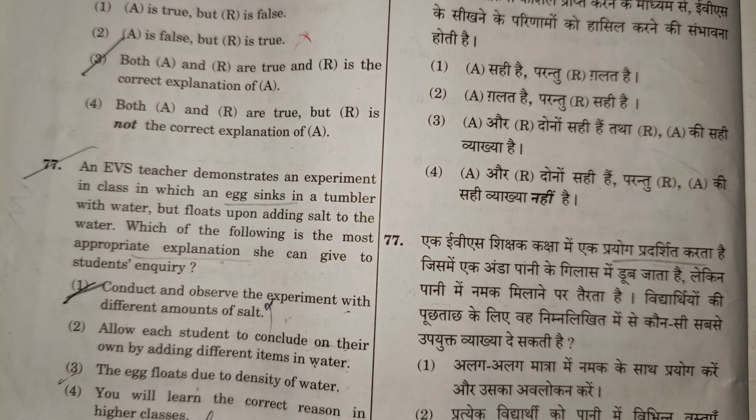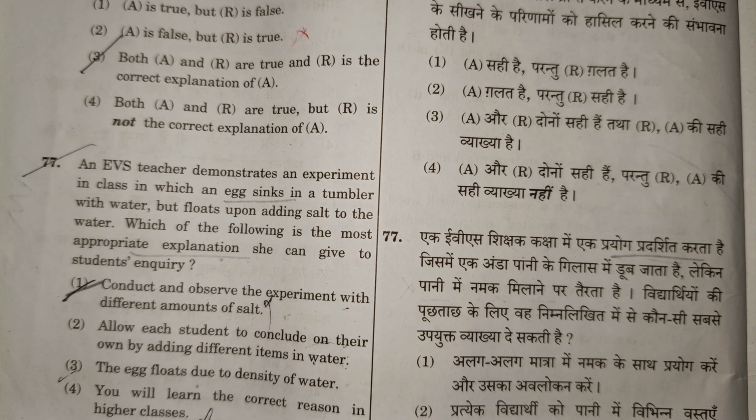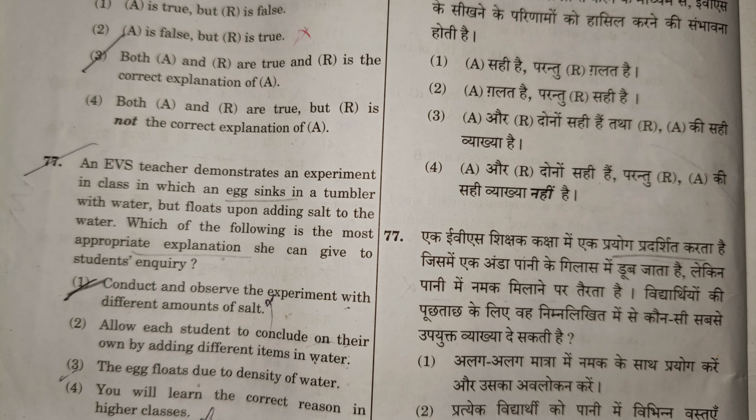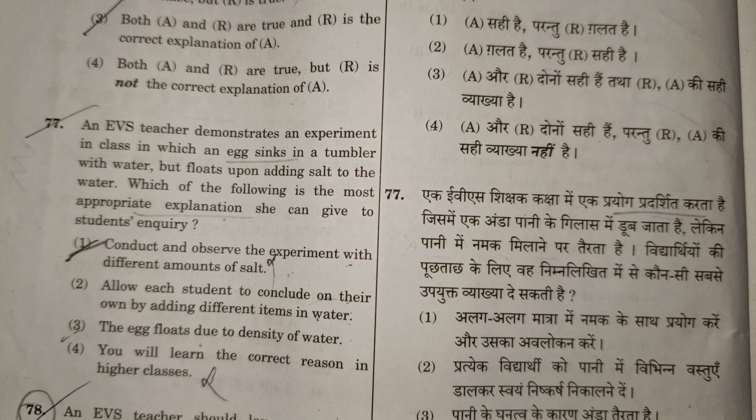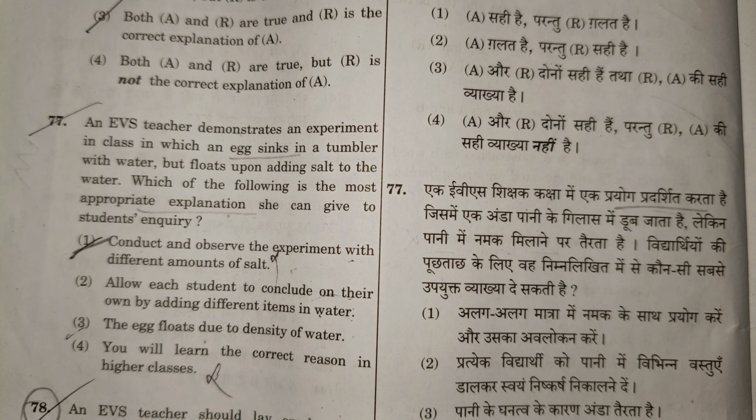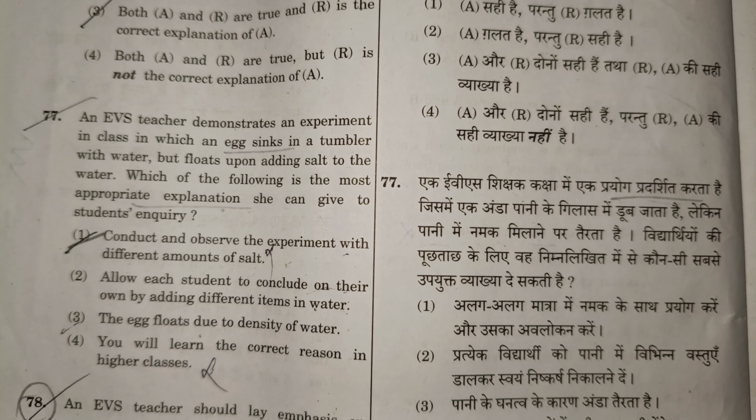First option: conduct and observe the experiment with different amounts of salt. Second, allow each student to conclude on their own by adding different items in water. Third, the egg floats due to the density of water. Fourth, you will learn the correct reason in higher classes. The correct option is 1. Conduct and observe the experiment with different amounts of salt.